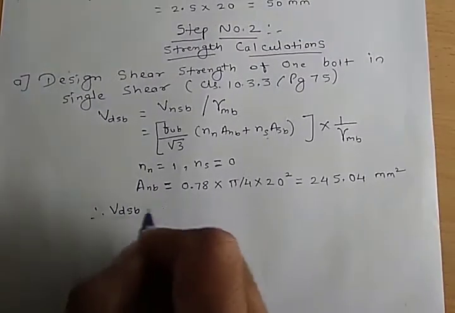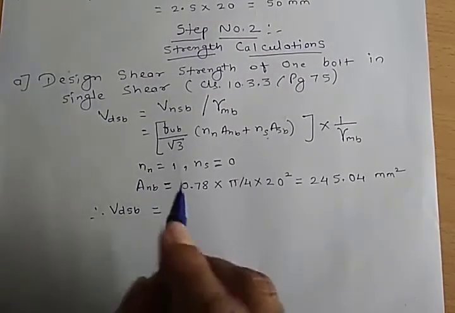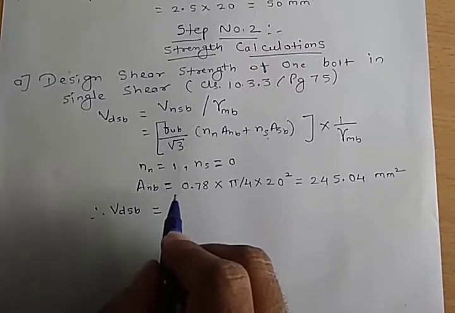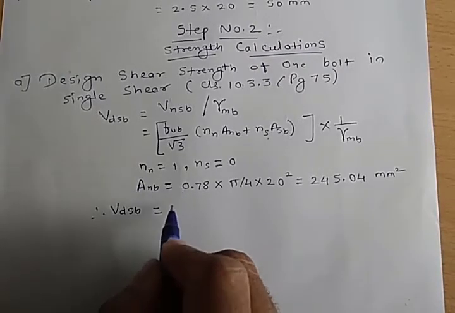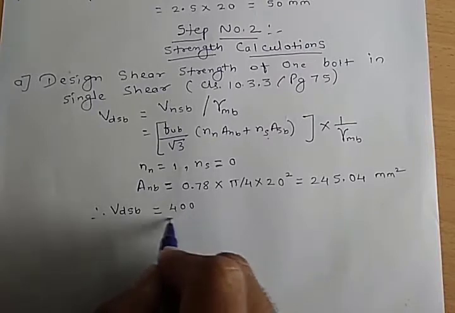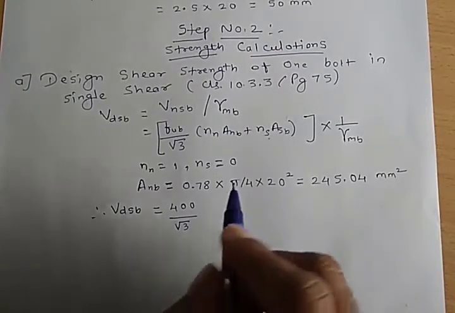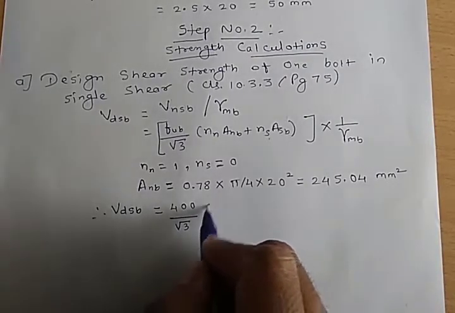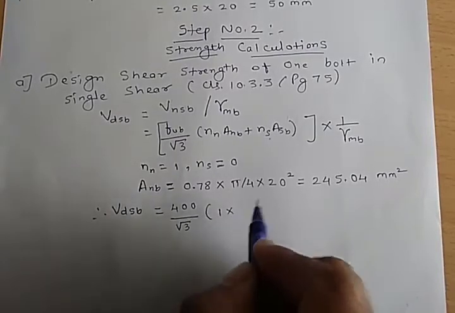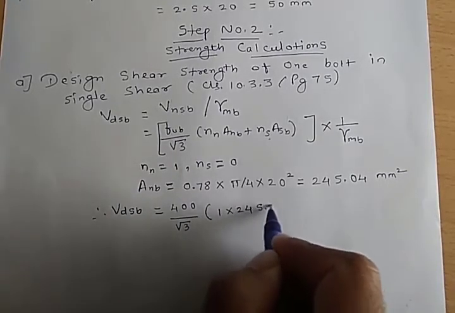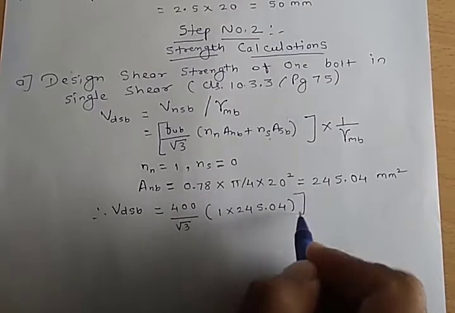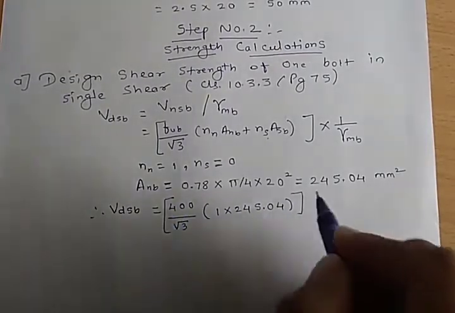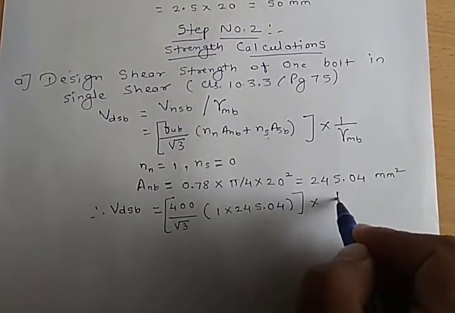Now therefore we will calculate VDSB, which is equal to Fub, that is 400, divided by root 3, into 1 into 245.04, and 1 divided by gamma MB.